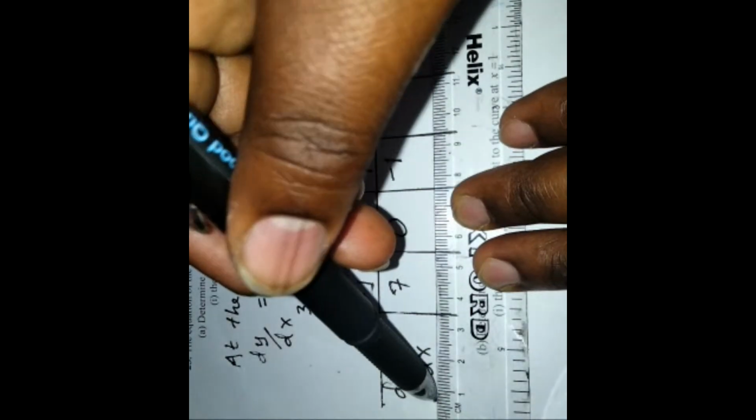Therefore, for the stationary point, which is at x equals 0, we have this variation. Let me now illustrate it. The gradient before the point itself is positive. This is how a positive gradient behaves. Then at the point itself, the gradient becomes 0, so it flattens. But after the point, the gradient becomes negative, so we will have it sloping like this.